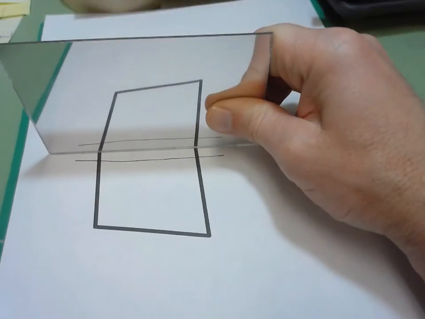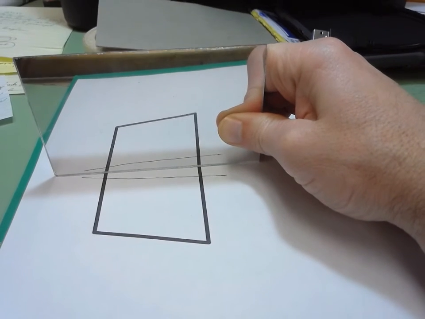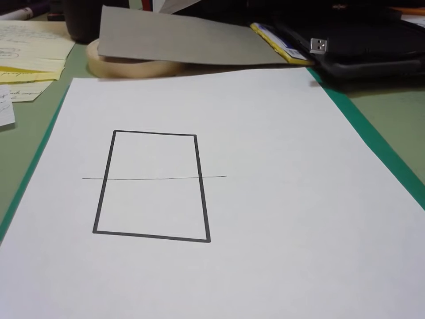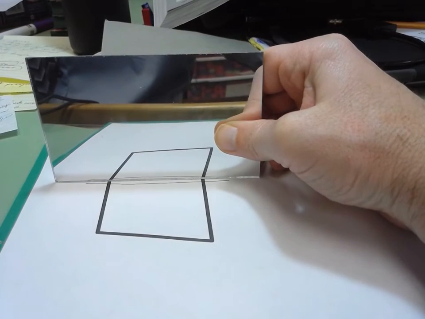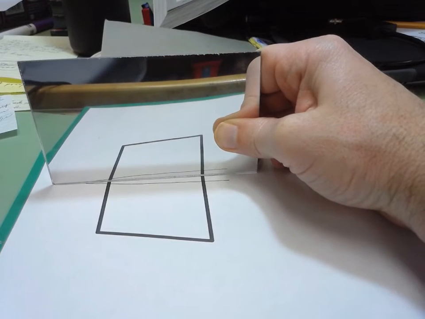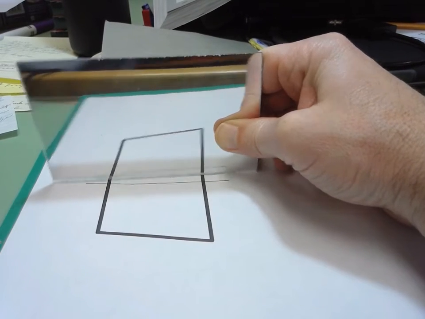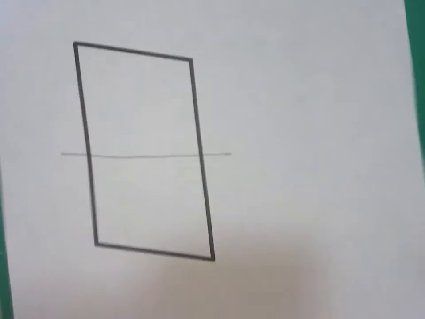But when I look at this, I see in the mirror a trapezoid right now. When I remove the mirror, I'm back to my parallelogram. So I put my mirror on there and I have a trapezoid. When I remove it, I have a parallelogram. So those are not mirror images of themselves.